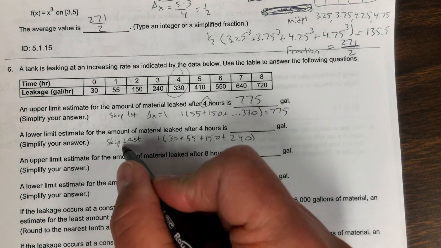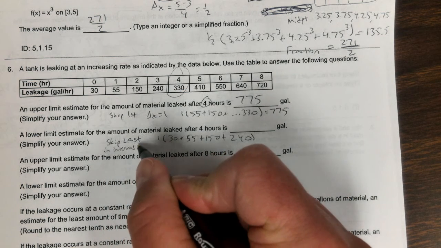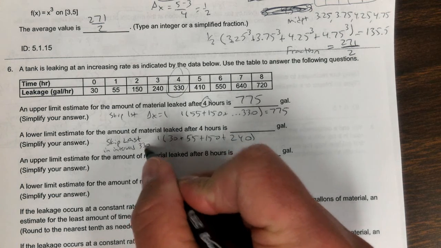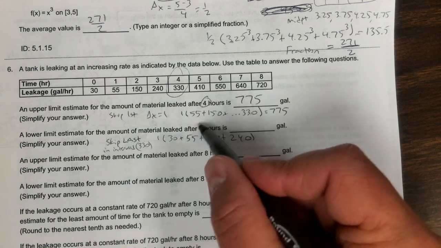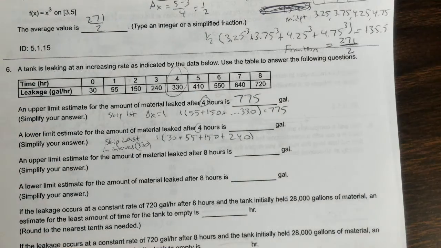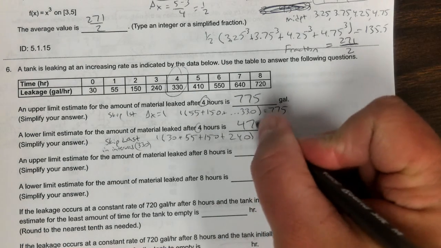So skip your last in the interval, which is the 330. Because we want 4 hours, so these don't even matter. Okay, so this gives you 475.